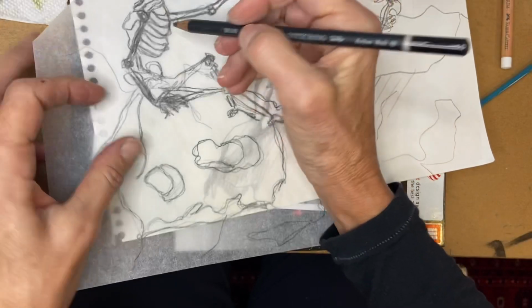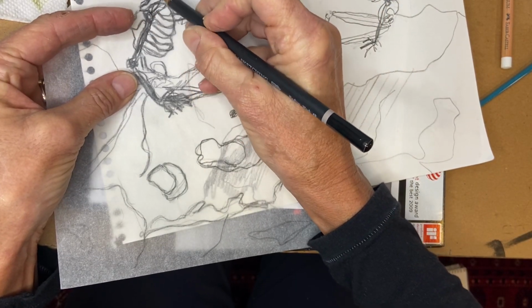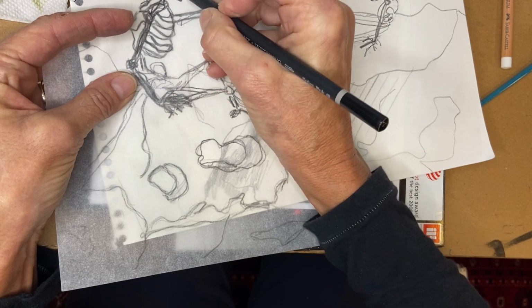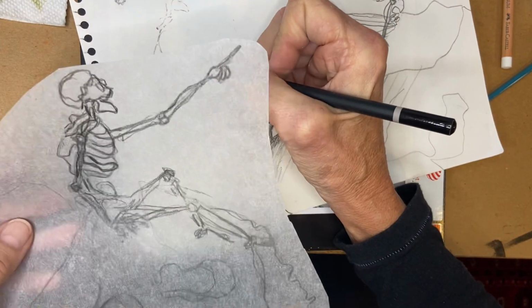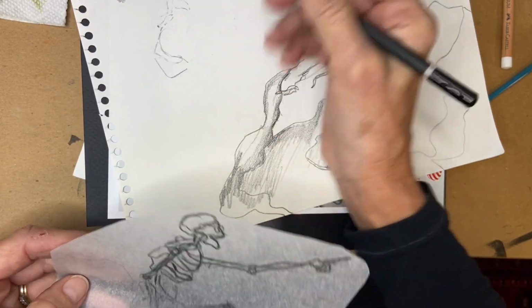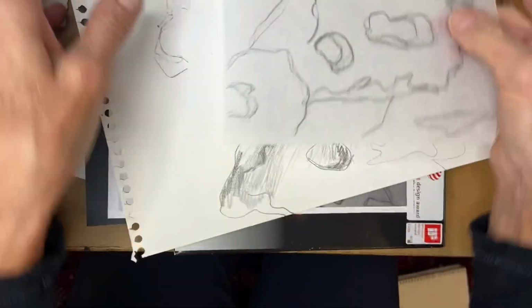If I trace this, let's say I wanted them to be pointing in the other direction, I could then go back over this and it's going to give me the basic lines to get started with. Do you see how this works? That saves me the time because now I've transferred this on just by tracing on the back side, turning it over and drawing on top.